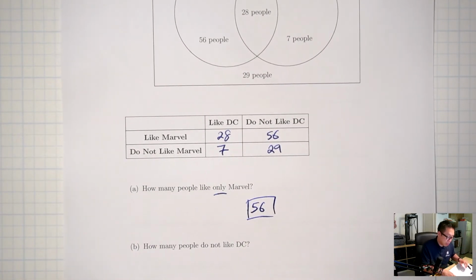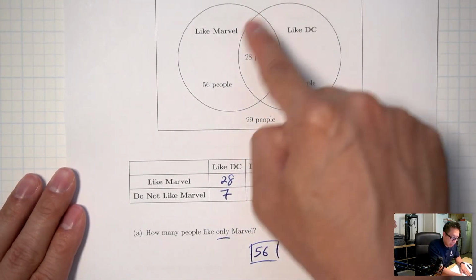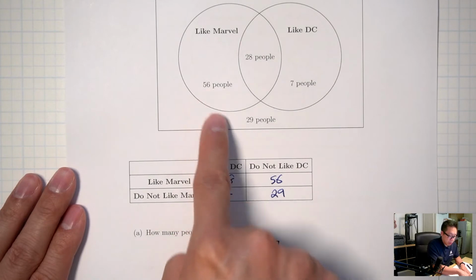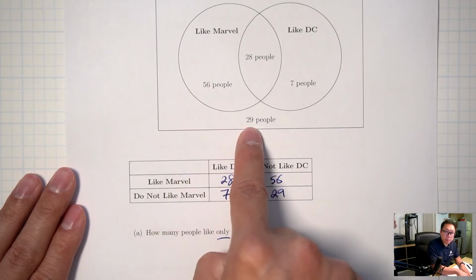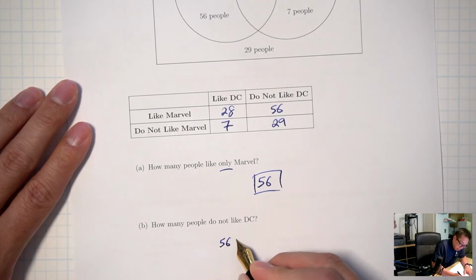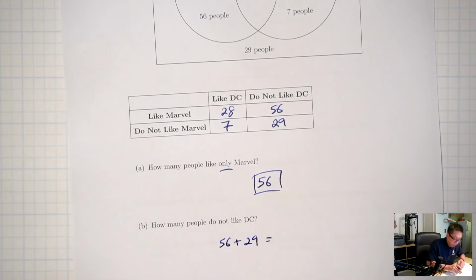Part B, how many people do not like DC? So do not like DC would be outside DC. How many people are outside DC? 56 plus 29 is 85.